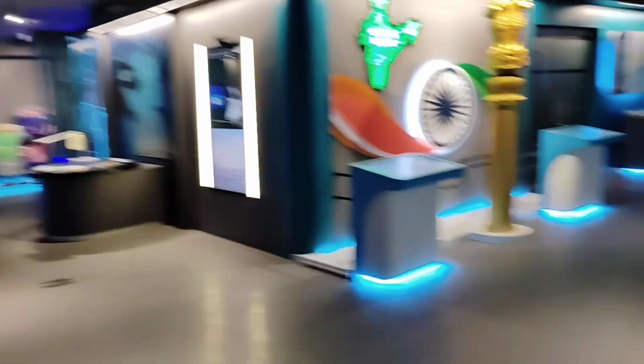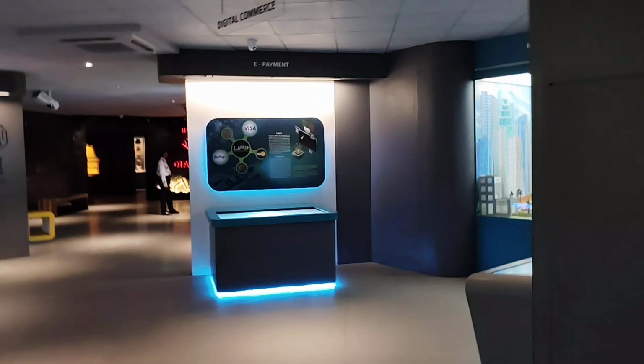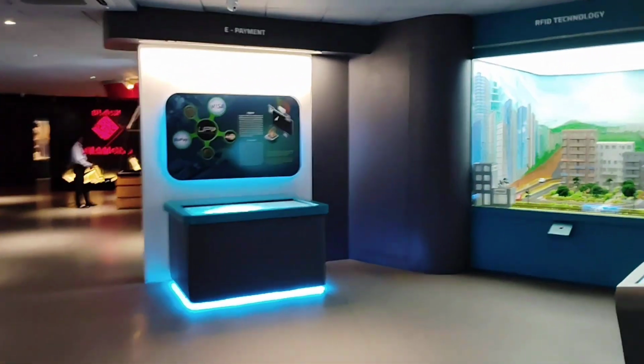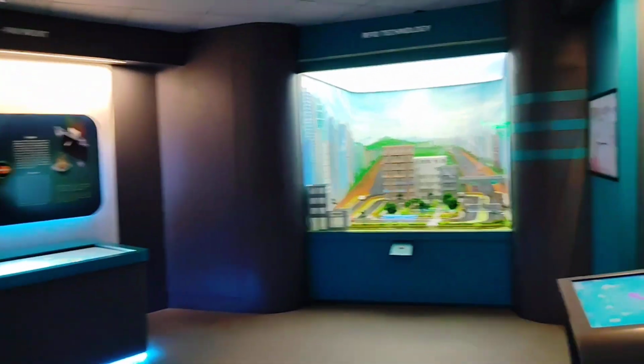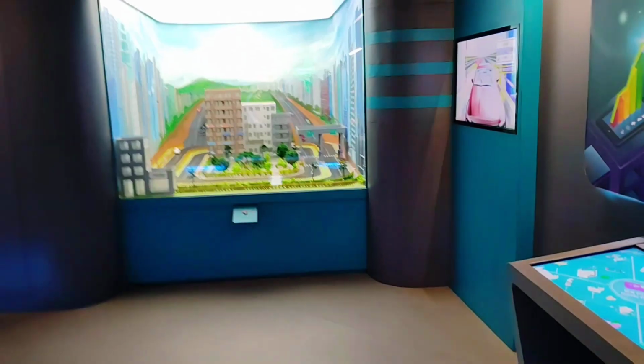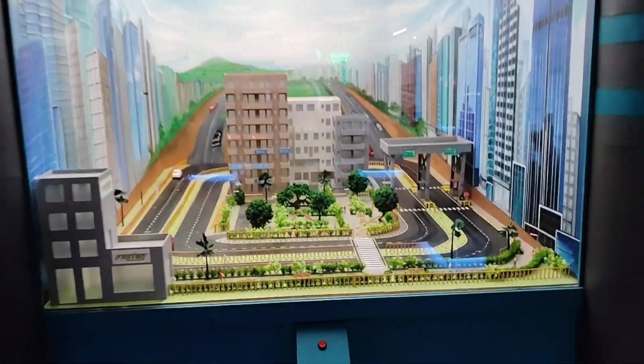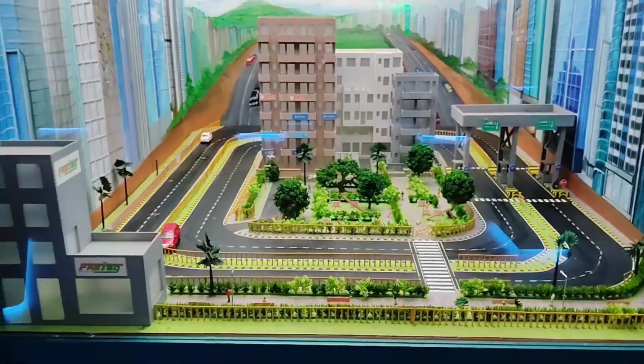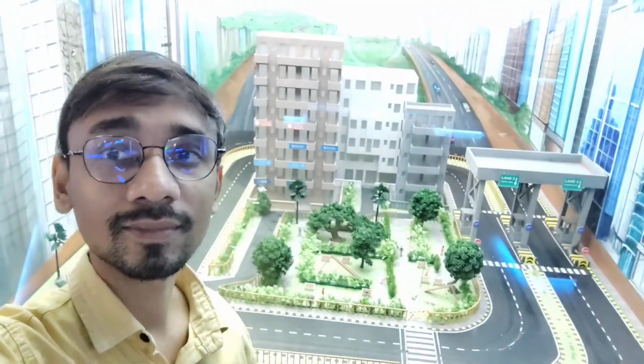Now we will step into the digital world and see how India modified digitally. This is a radio technology model. Have a close look at these buildings.